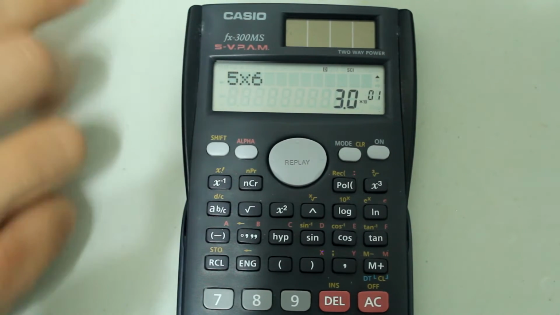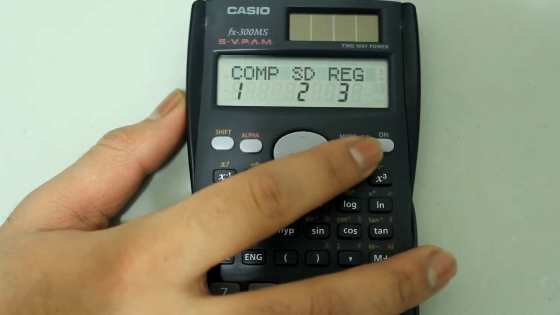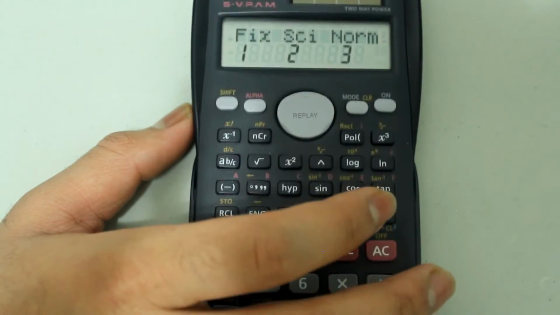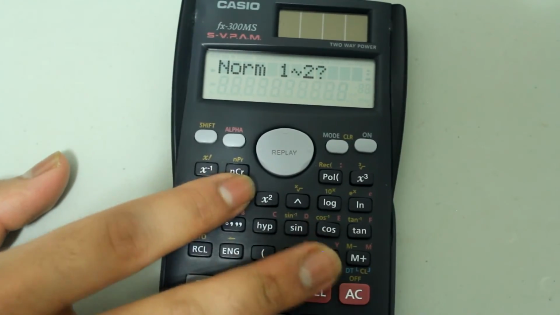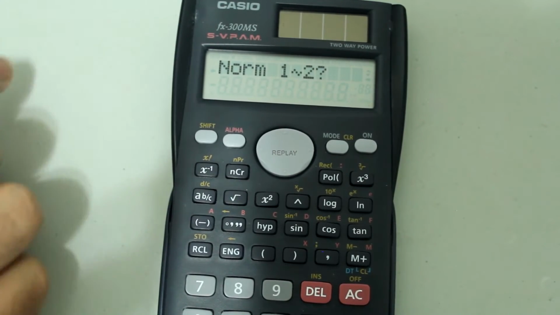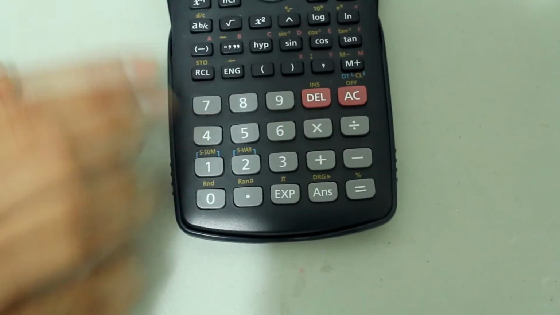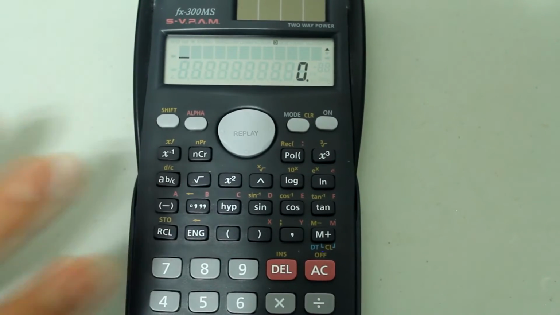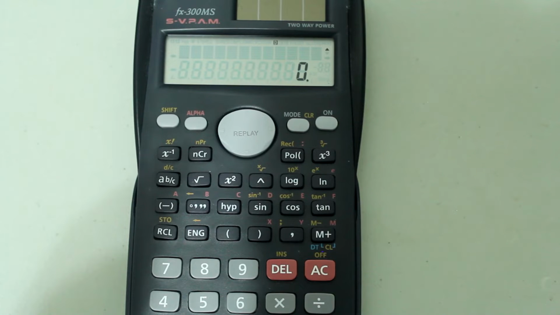Now let's go to mode again and select norm by pressing 3 on the number pad. This display appears where you can choose either norm 1 or norm 2. Let's choose norm 1 by pressing 1 on the number pad. In norm 1, the calculator will display the answer in scientific notation if the answer has more than 10 digits or if a quotient has more than 2 decimal places.